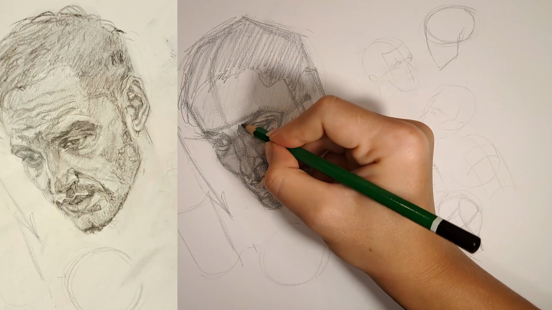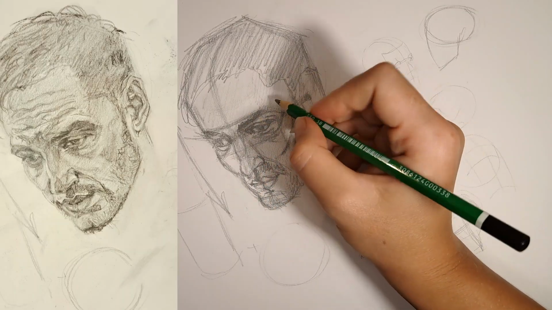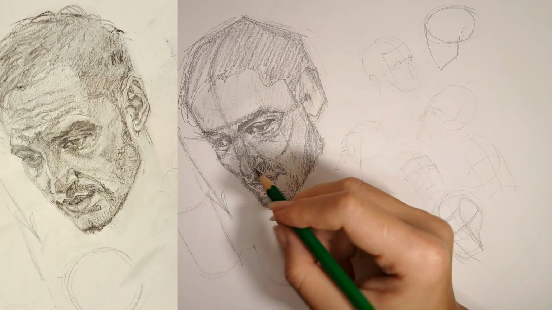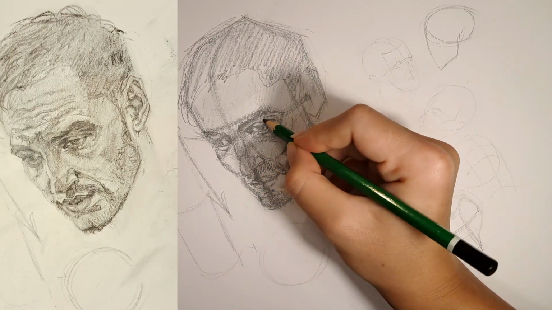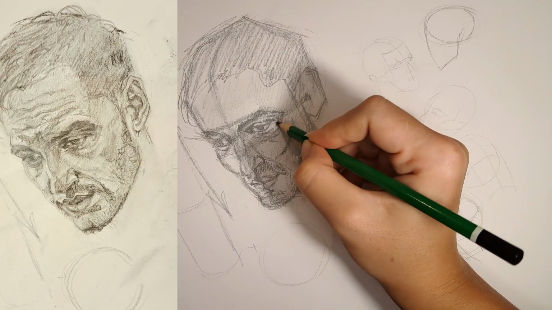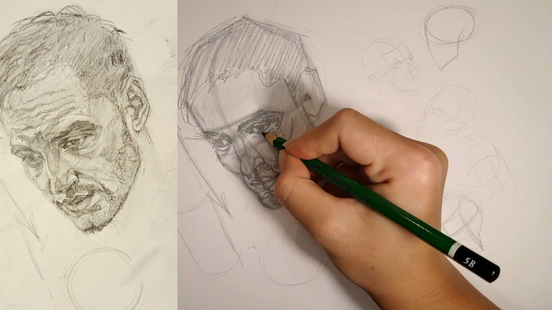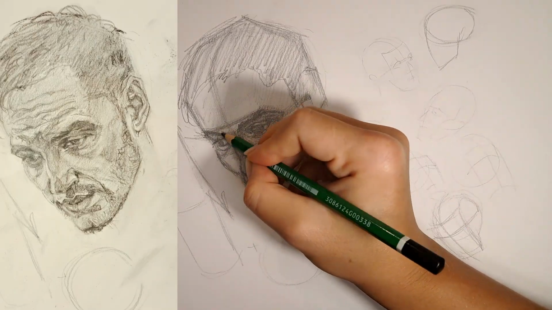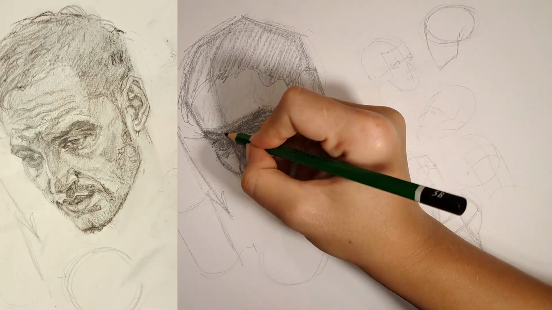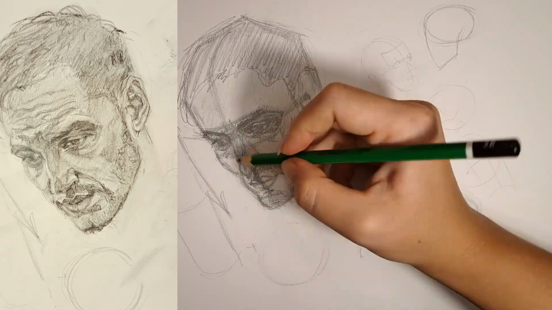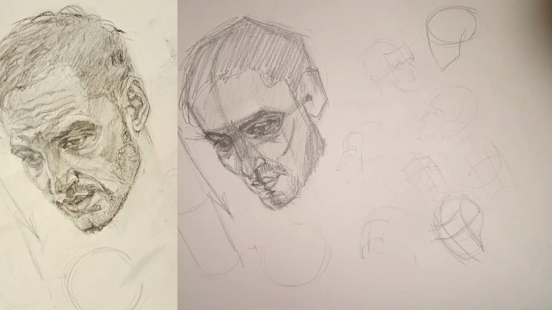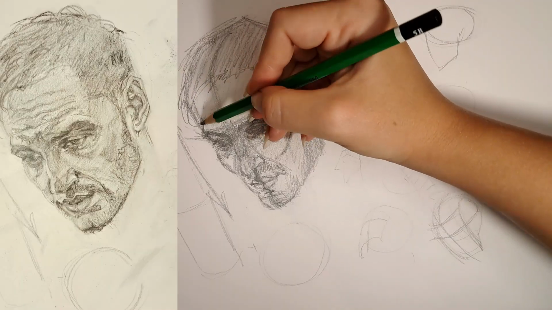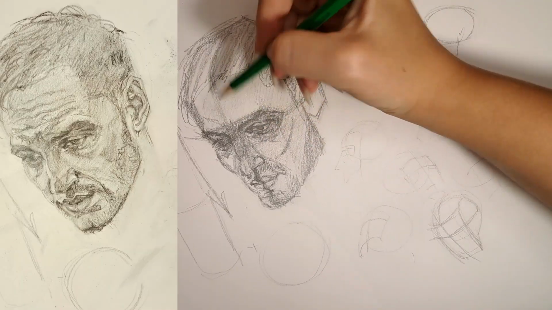I'm trying to make it short, drawing together with you. The eyebrow. I keep the shadow in here. Here I make the shape of the brow bone more characteristic for my model.